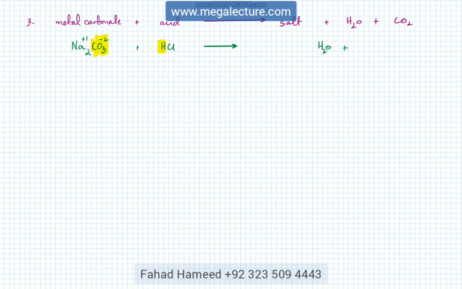So water and CO2 gas is produced. The carbonate, the oxygen reacts with the H, forms water, and what's left is carbon dioxide. And what are the ions left? That's going to be your salt. So Na ions and Cl ions are left, and so your salt in this case would be Na plus 1 and Cl minus 1 are left. So they're going to form your salt, which is going to be NaCl in this case. So that's going to be my reaction of sodium carbonate reacting with an HCl molecule to produce salt, water, and carbon dioxide.